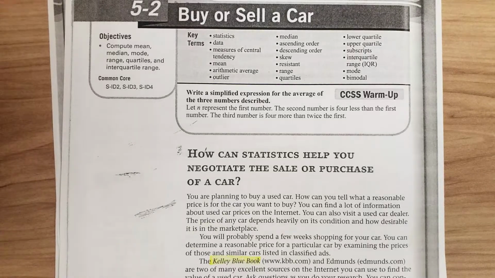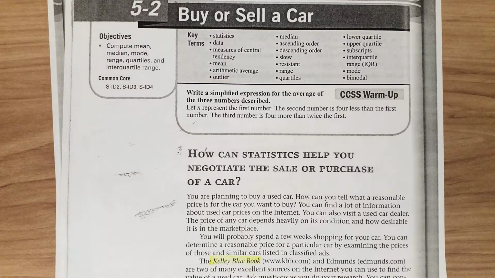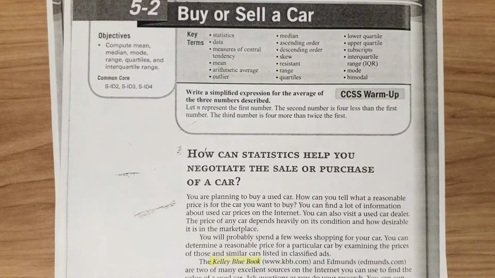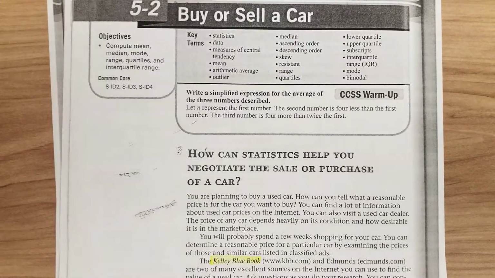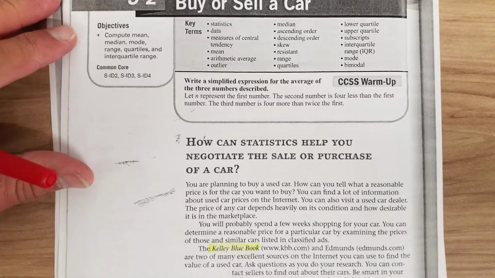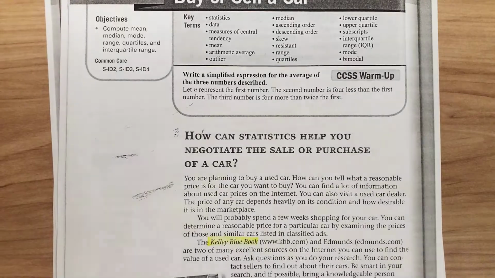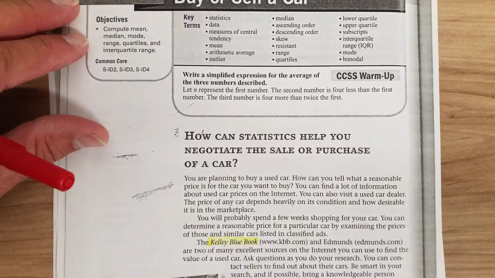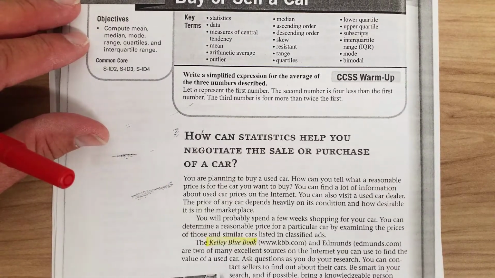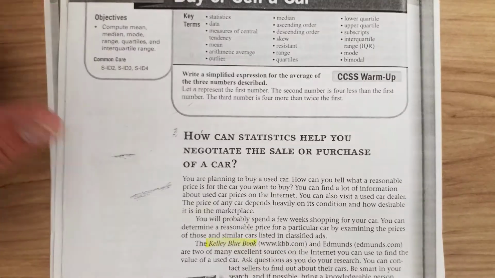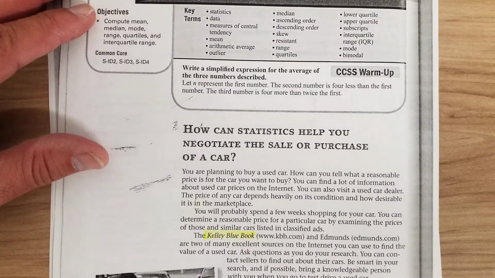Okay, in this lesson, we're going to talk about something that's going to be very relevant to you guys, if not now, but at some point in the future. When you start to shop for a vehicle, there are things that you're going to need to know when you're shopping for that car, and one is the value of the car that you're purchasing. You can use some statistical measures to help you with the values of the vehicles that you're looking at.